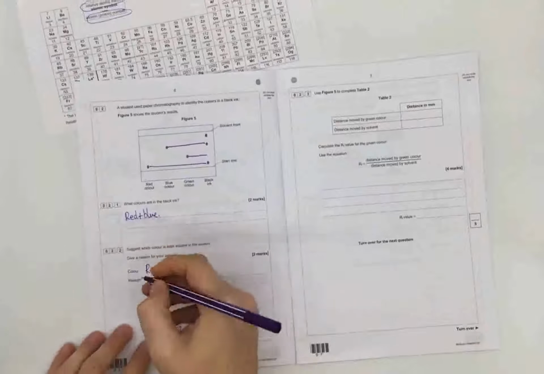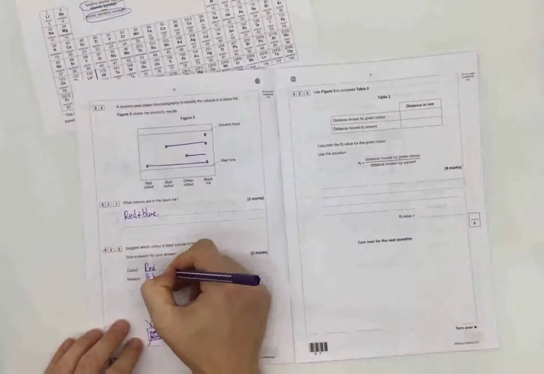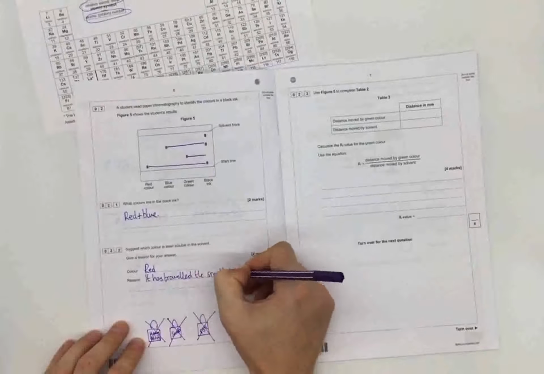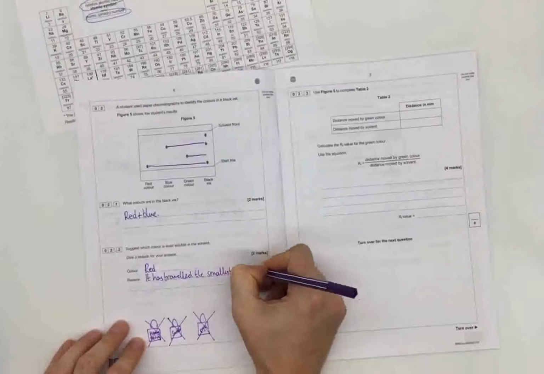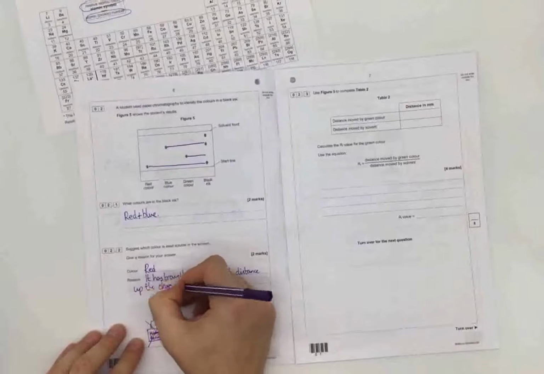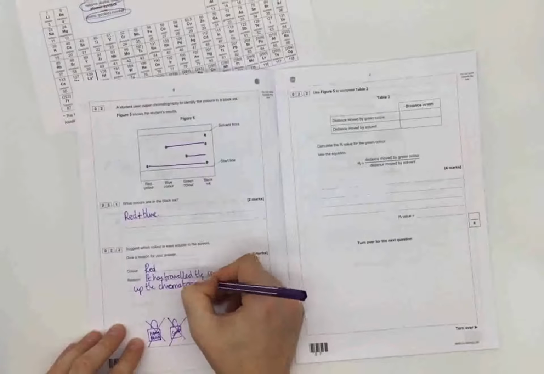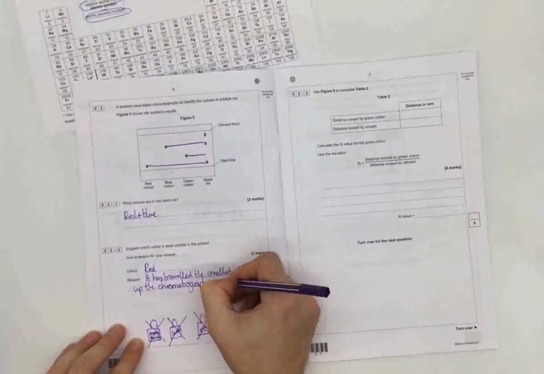Okay, and the reason is because it has travelled the smallest distance up the chromatography paper.